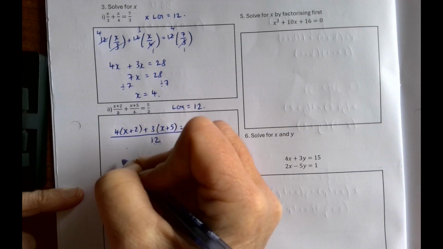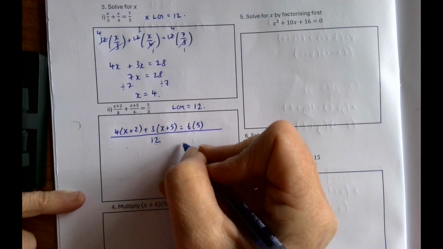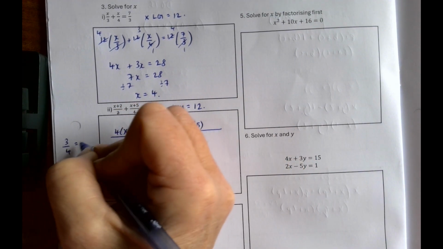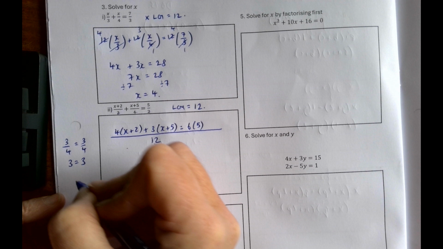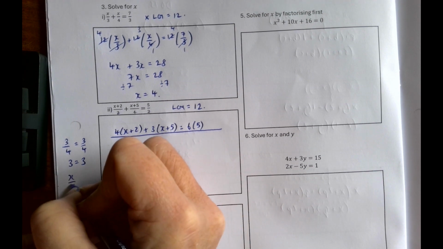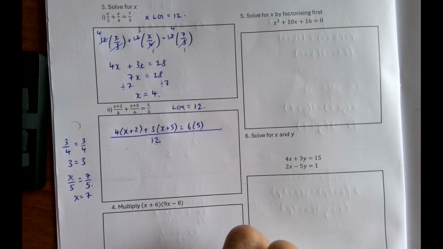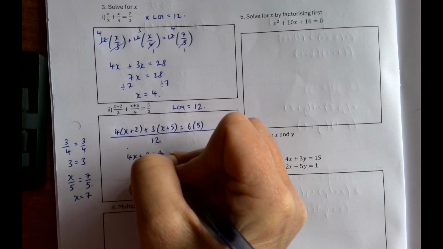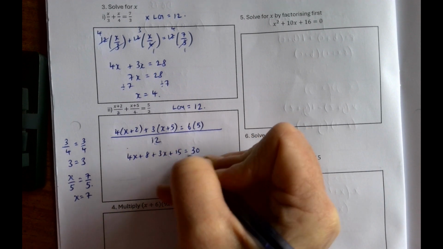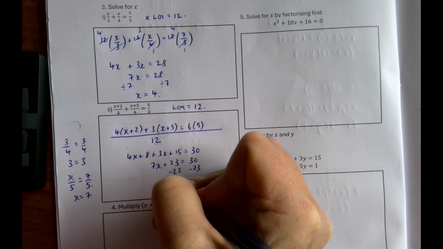Once it's written over 12, everything's over 12. So both sides are equal anyway, without the 12. For instance, if we have 3/4 is equal to 3/4, they're both over 4, but 3 equals 3. Or if I had x over 5 is equal to 7 over 5, because they're both over 5, I can say that x equals 7. So let's just get rid of the 12. So 4x plus 8 plus 3x plus 15 is equal to 30. So 7x plus 23 is equal to 30. So 7x is equal to 7, x is equal to 1.